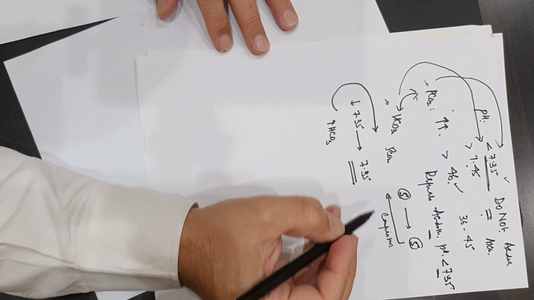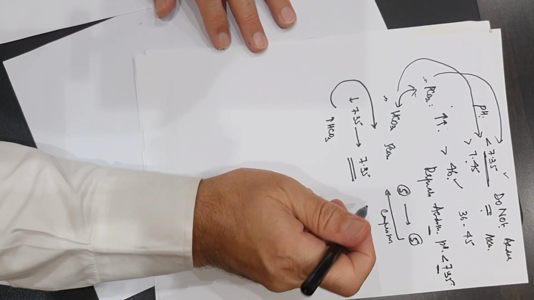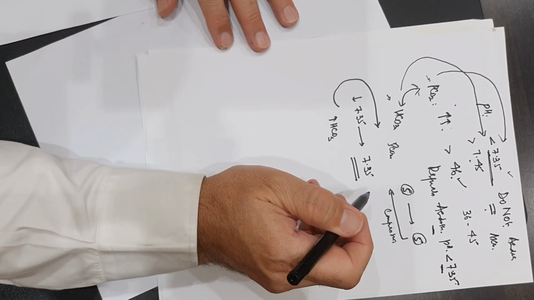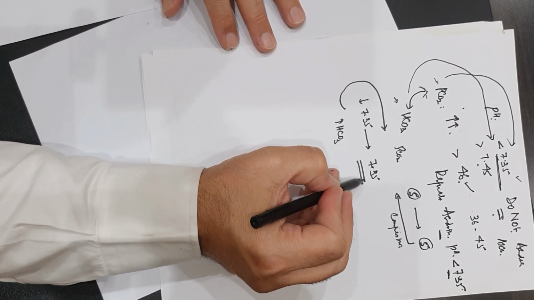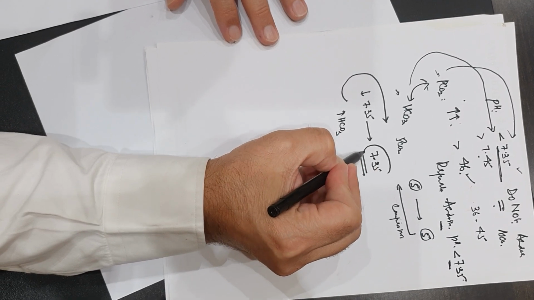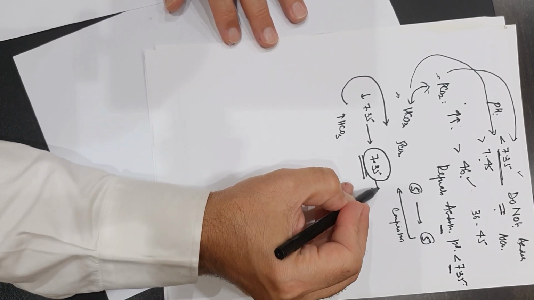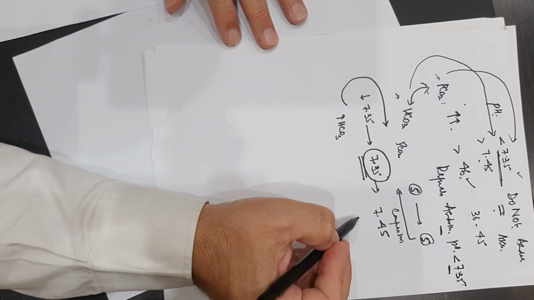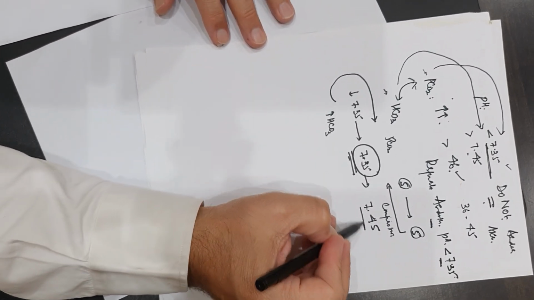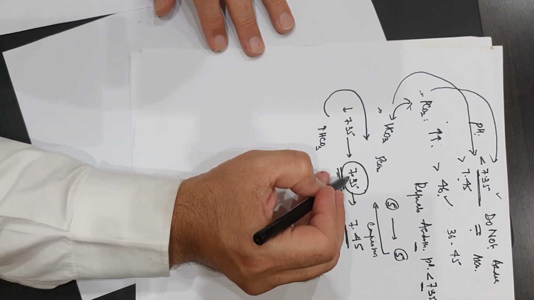Now remember, when there is compensated acidosis or alkalosis, the pH has to be at the lower limit of normal. You do not get compensation with a pH in the upper limit of normal. This is a very, very important concept. It will never be overcompensated; it will be compensated.